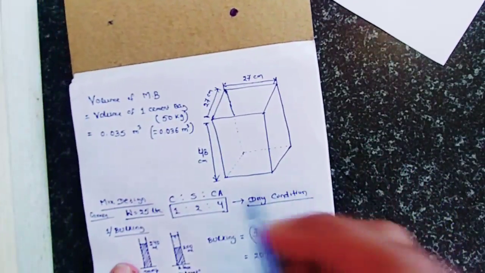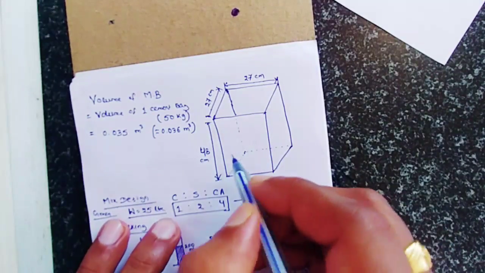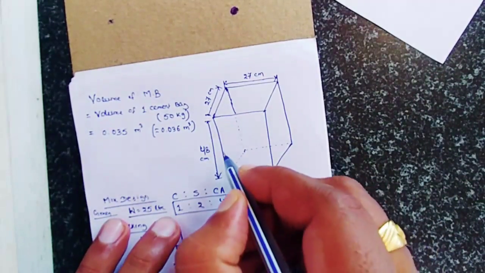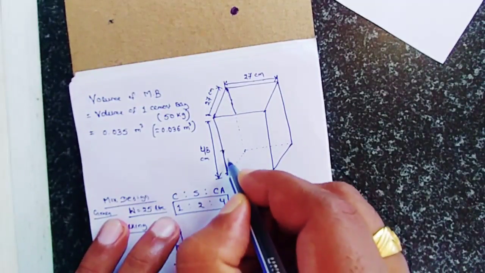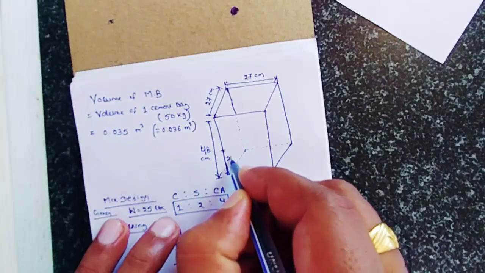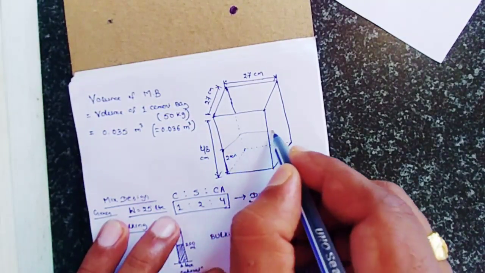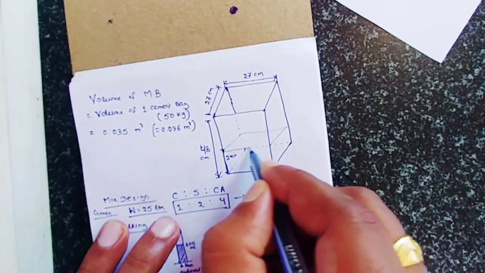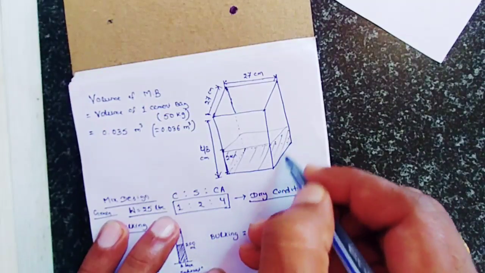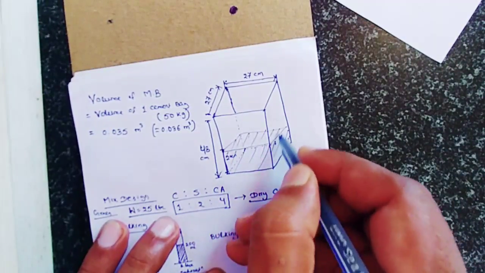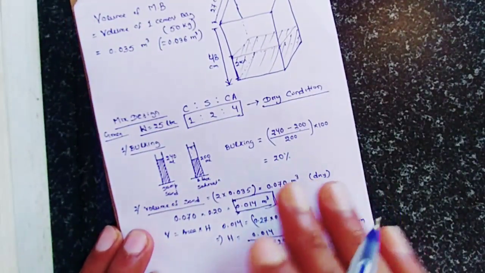That means after adding 2 measuring boxes of damp sand, you need to add extra sand, and that extra sand up to a height of 20 centimeter. Suppose this one be 20 centimeter. So again, up to this much height of sand you need to add extra, so that you will adjust for bulking. So now I hope that you understand how to make correction for sand.